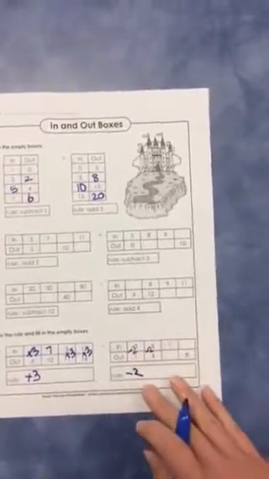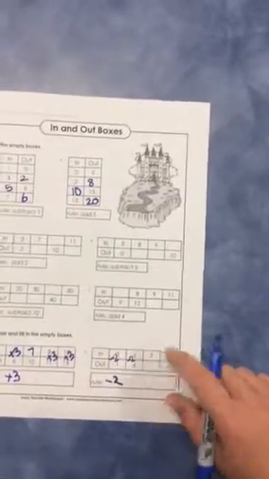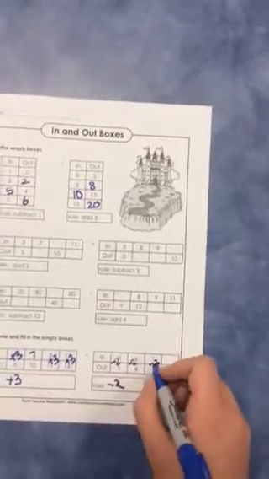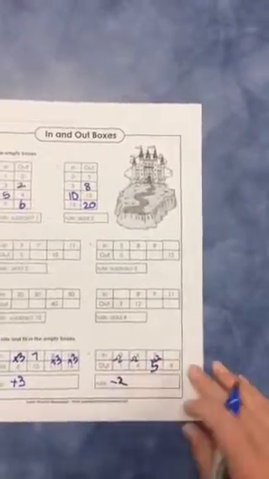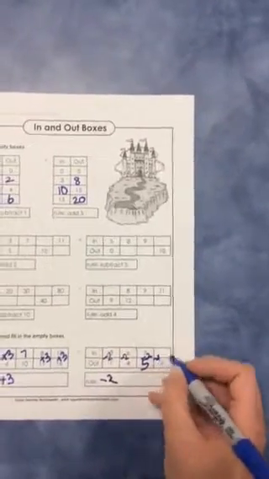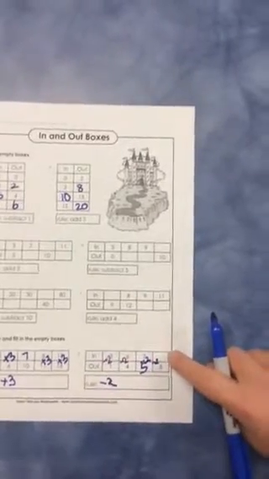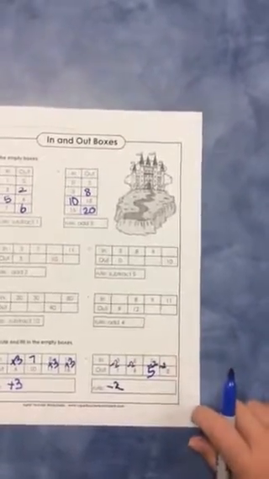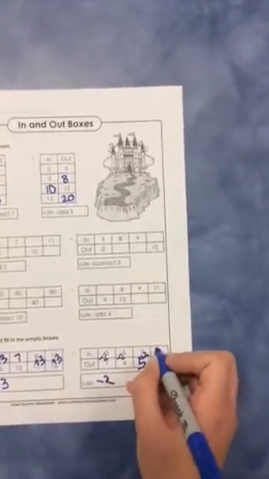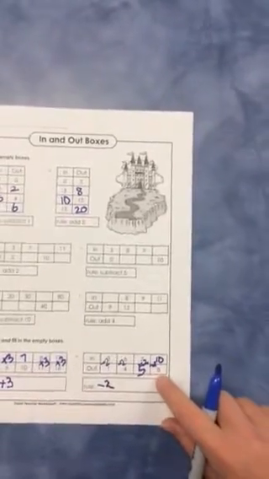Ooh, sorry, my handwriting. All right, so I've got to get from 7 to this number. I'm going to subtract 2. 7 minus 2 is 7, 6, 5. Okay. Now, it says my rule is subtract 2. So I've got to think, what number can I put in my inbox? So when I subtract 2, I get 8 out of it. What number minus 2 will get me to 8? It's going to be 10. So 10 minus 2 equals 8.